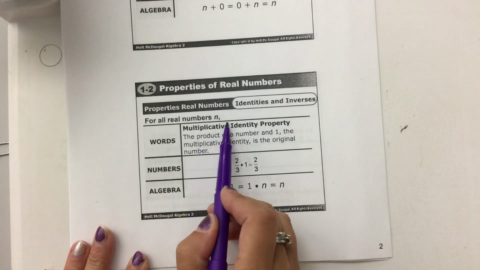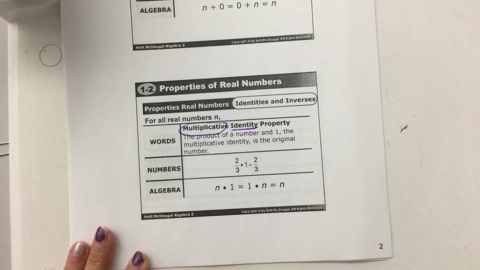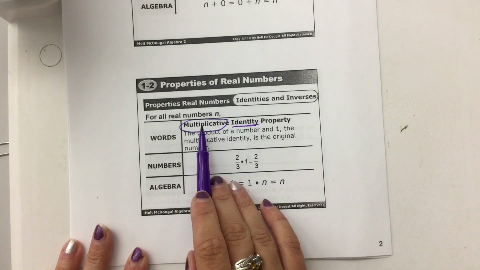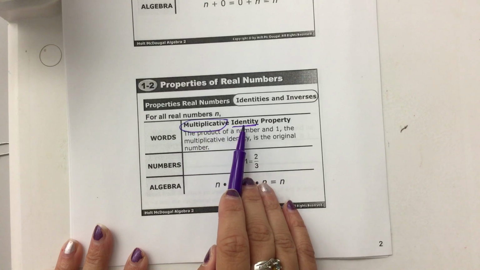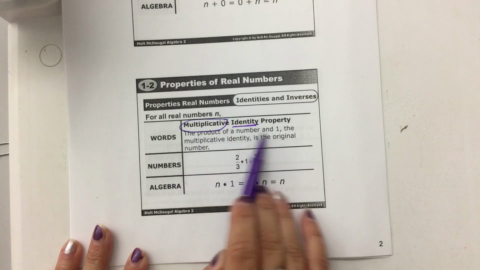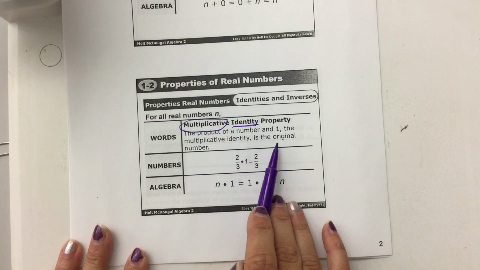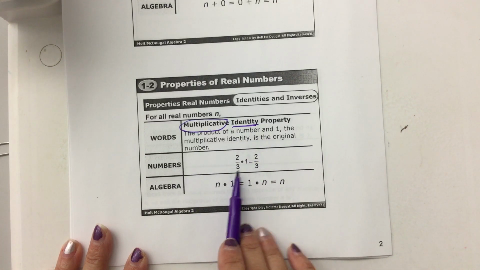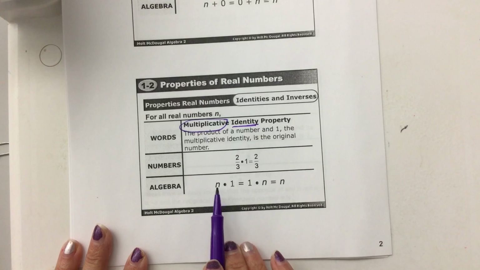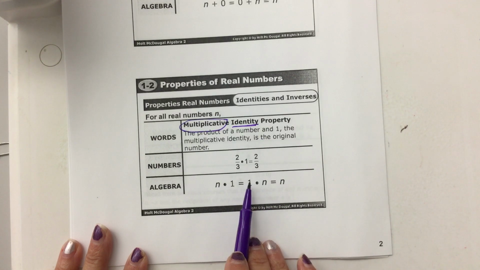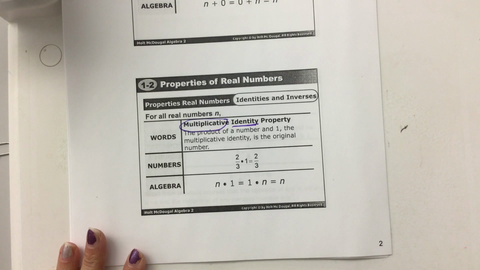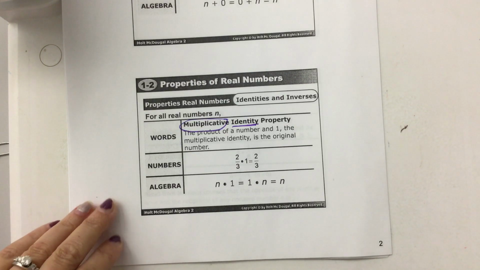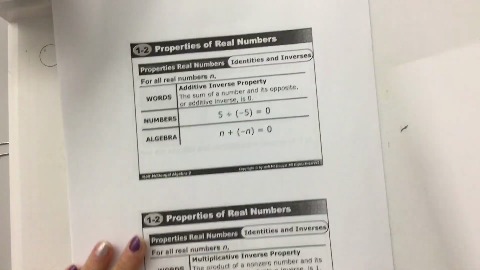The next one is called multiplicative identity, and it's exactly what it sounds like. What can you multiply a number by and have its identity stay the same? Well, that's a 1. The product of a number and 1 is the original number. So 2/3 times 1, well, it's 2/3. n times 1 is n, or 1 times n is n. So anytime you multiply a value, a number or a variable, by 1, you will keep the original value due to the multiplicative identity property.